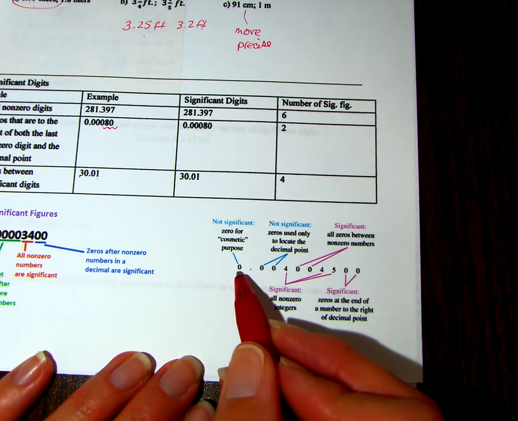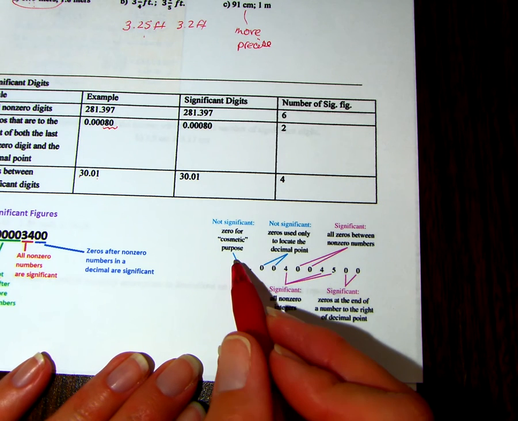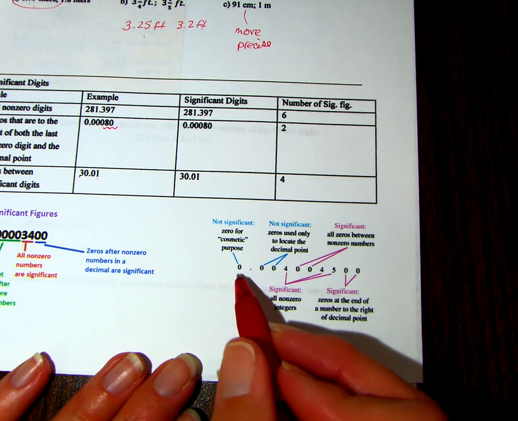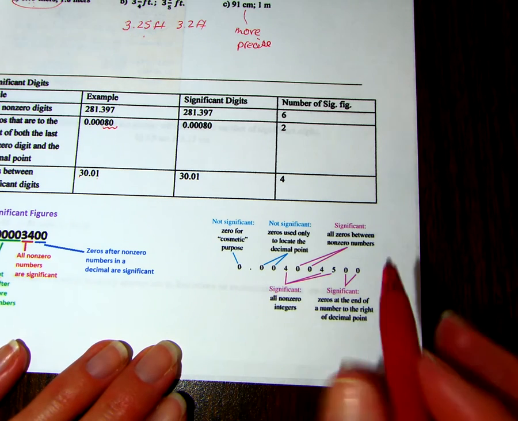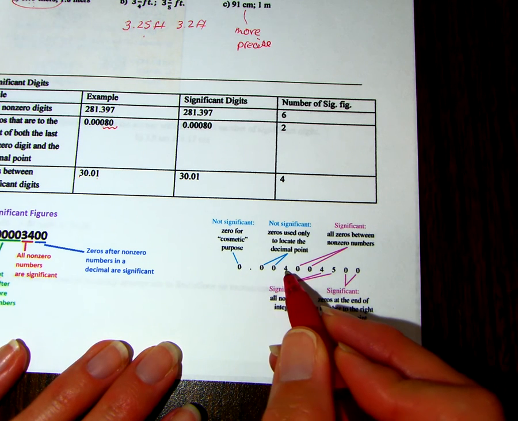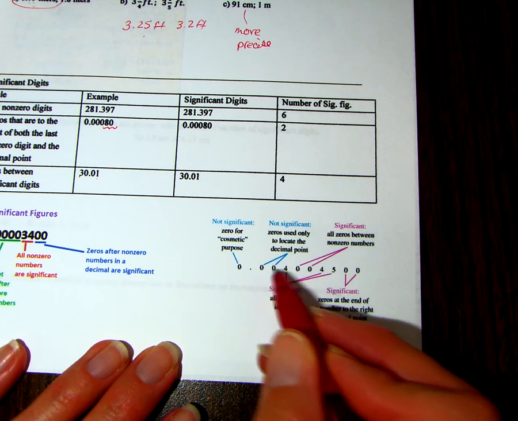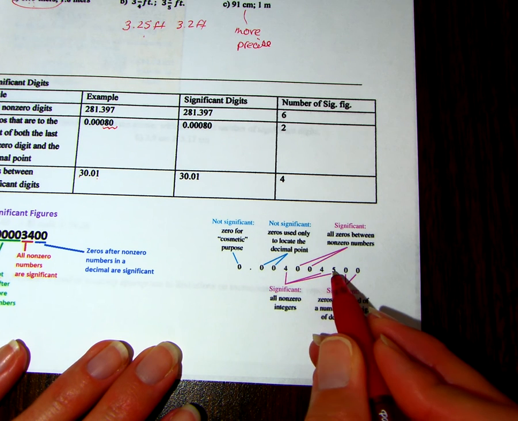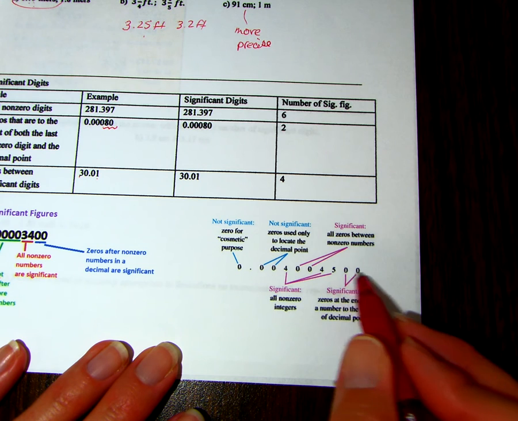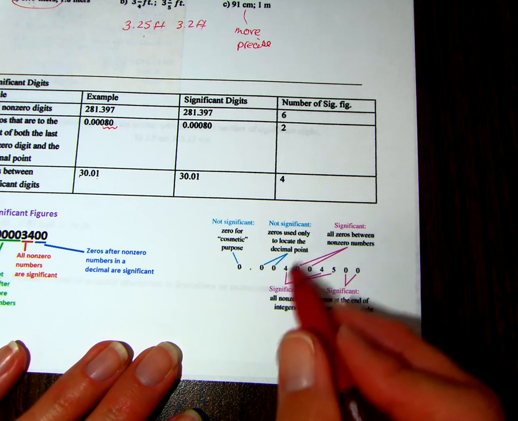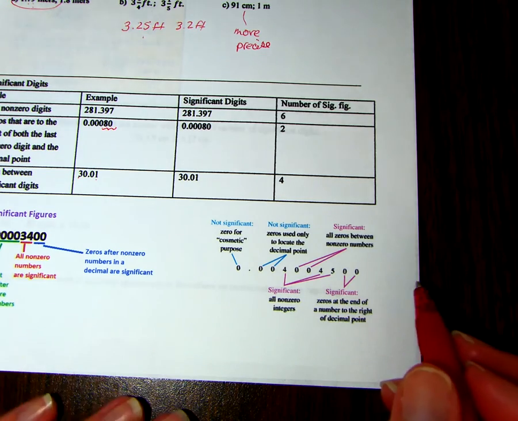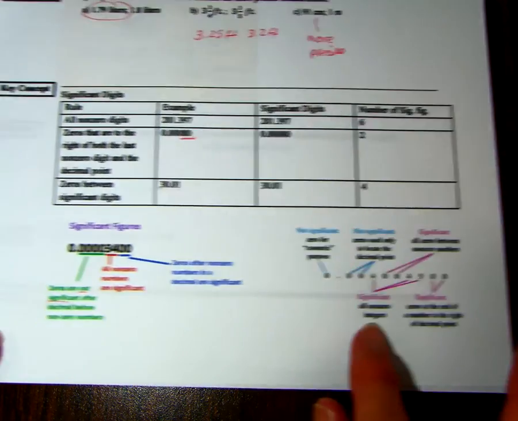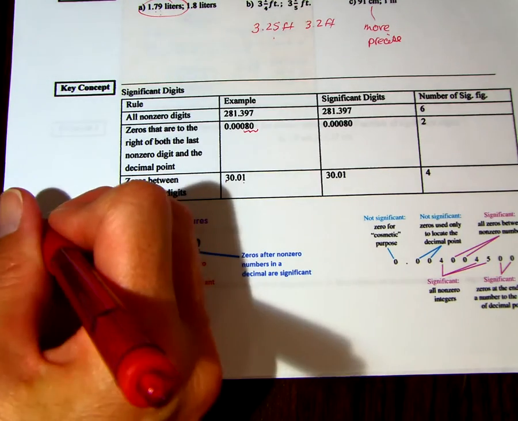Right here, a 0 in front of a decimal is, as they say, for cosmetic purposes. You'll see me a lot of times not write them down. I would say it's more mathematically correct to put that 0 in front of a decimal, but it's not necessary. Zeros in front of your first non-zero number are not significant. You don't need them. All of these are significant, and the ones after. So all of this, like in pink, you don't have color on yours, but basically the 4 and then everything to the right would be significant digits. You can look at more examples. I got these from Google Images.